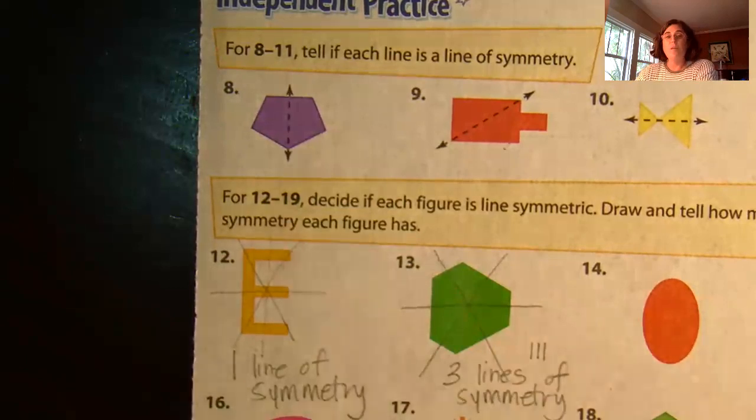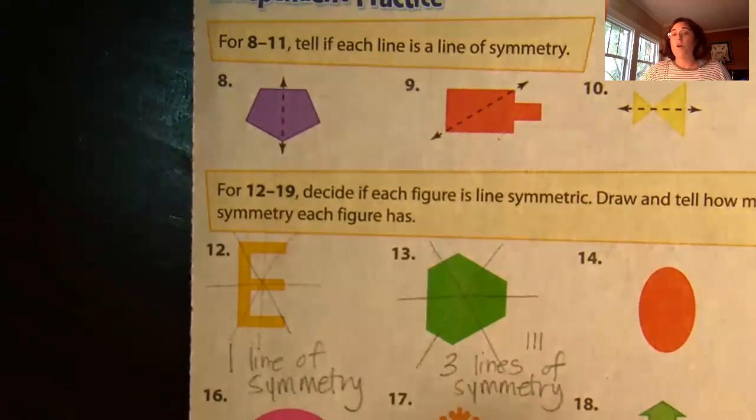All right, kids, I hope that helped. Use those strategies. Draw your lines, start with vertical and horizontal, and then keep working around each shape and see if you can find more lines of symmetry. I hope that helped. Symmetry is lots of fun.